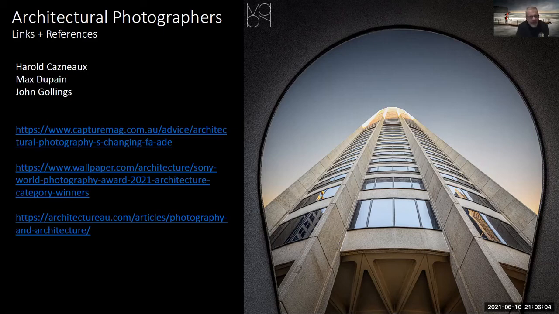And apart from that, Harold also took some fantastic shots of the bridge under construction, and also of the old boats that used to come into Circular Quay and the like. And apart from landscape photography, he's got some fantastic architectural type shots. Max Dupain is kind of the godfather of Australian architectural photography. And John Gollings is the current godfather. He's been working for about 40 years now, I think.